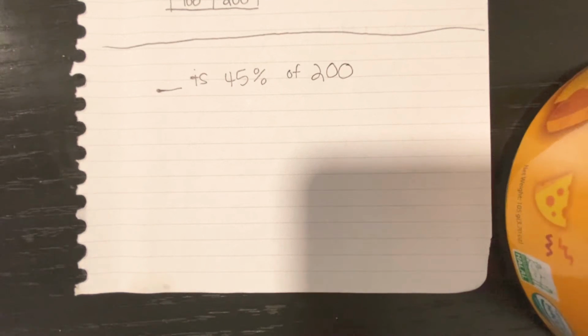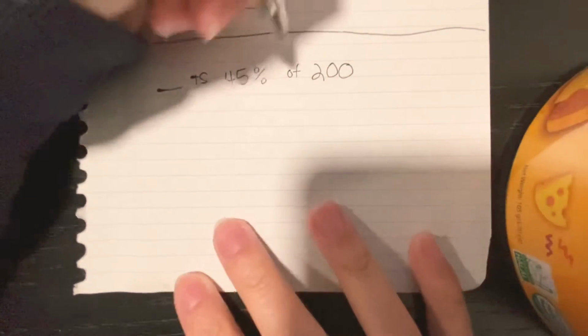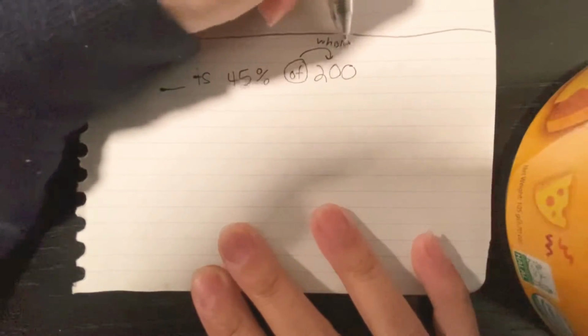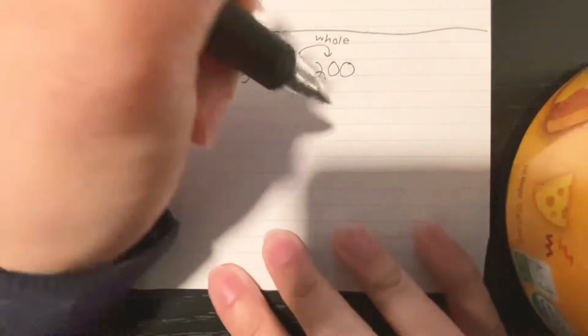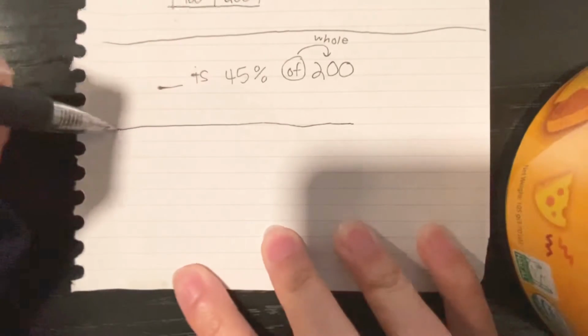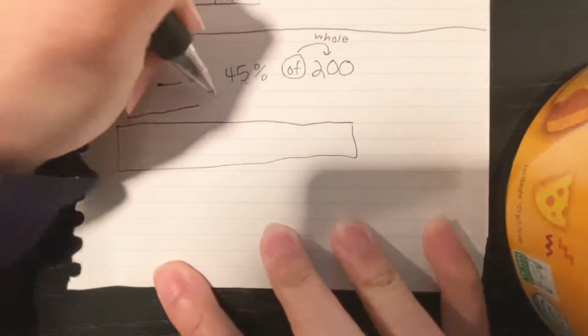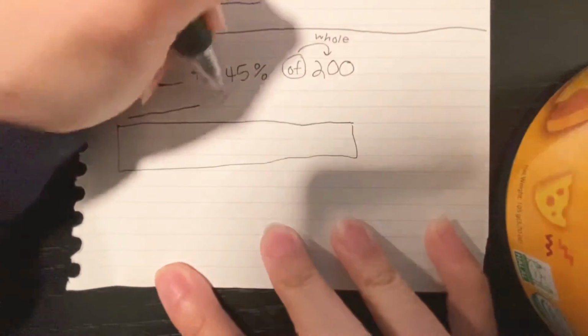So another way to solve this is we know that after the word "of" is our whole. So I'm going to use a tape diagram this time. I'm going to draw a tape diagram. It's a little sloppy, but it's okay. So our whole is 200.